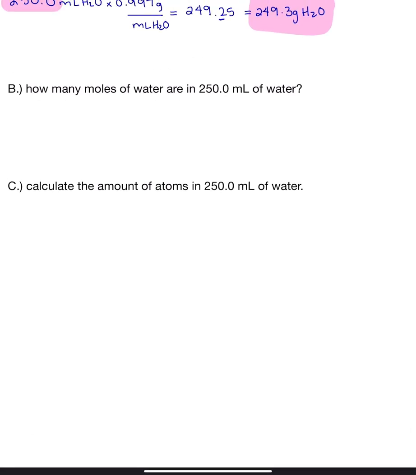Okay, next one. How many moles of water are in 250.0 milliliters of water? Again, start with 250.0 milliliters of water. We're going to use density again. A simple way would just be starting off with the grams instead of converting again. But so you get used to the stoichiometry and the dimensional analysis of this, it's easier to just use your units all the way through.